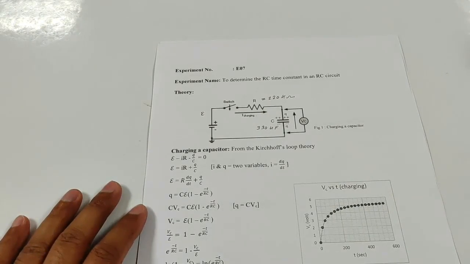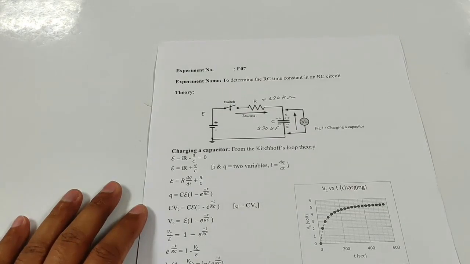Everyone, welcome to the physics lab, Physics 102. Today we will discuss experiment number E07. The title of the experiment is to determine the RC time constant in an RC circuit.